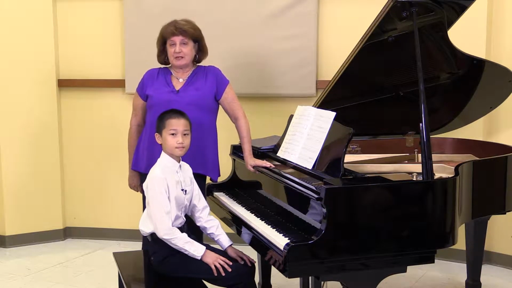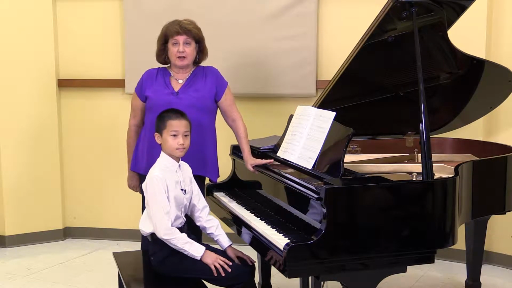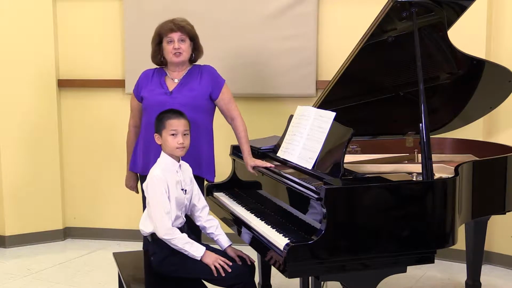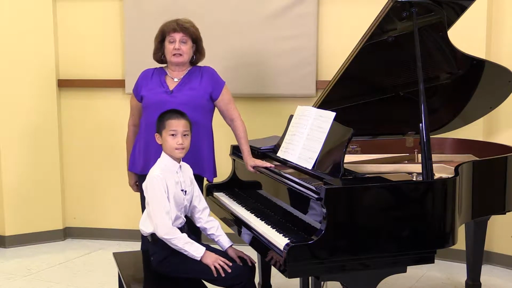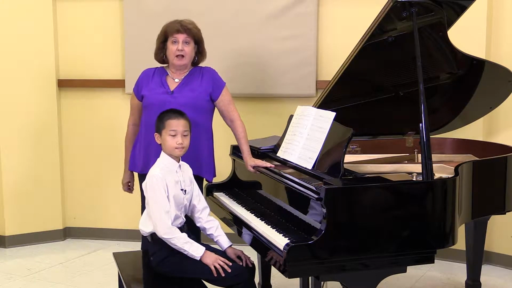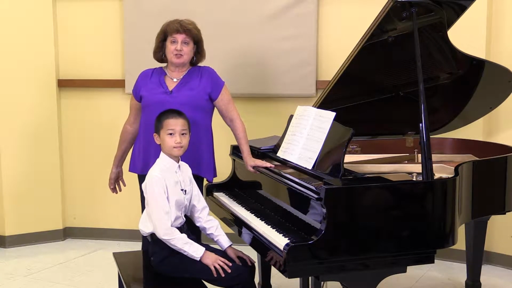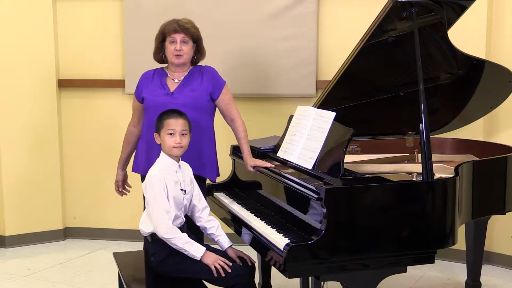These are not polished pieces. These are pieces that Eric just started. The first one he's going to show you, he just started at the beginning of the summer. So we're actively working through how to practice to get it to a final polish point. I think that's important for all of us as teachers to know what the process is as we're going along.